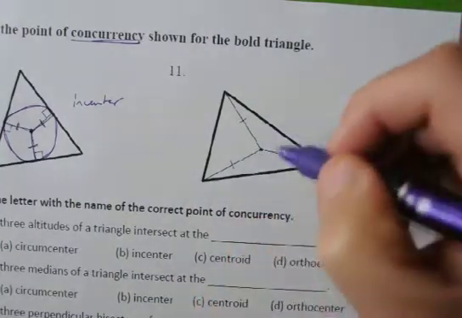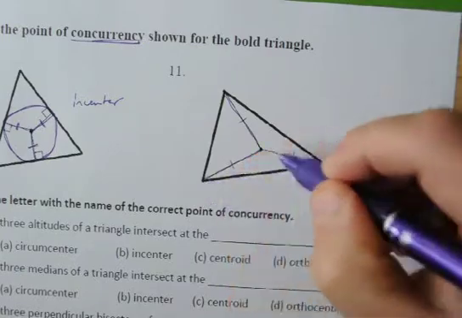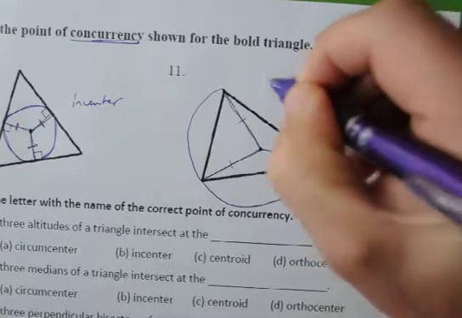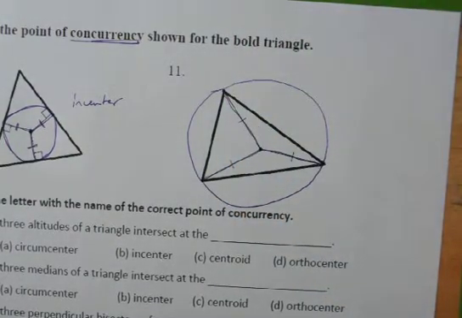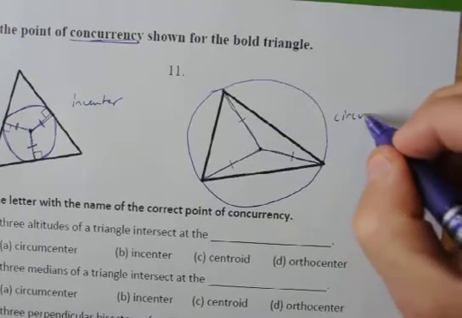And this one, this point, is equidistant to the vertices. We can draw a circle on the outside. That's a circumscribed circle. This is a circumcenter.